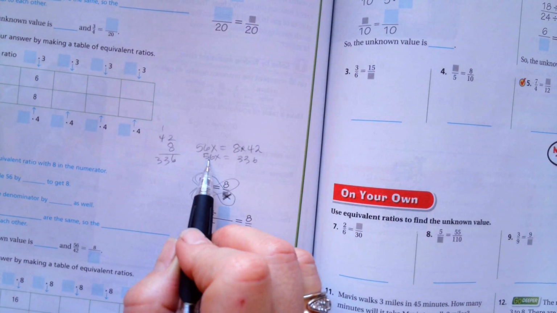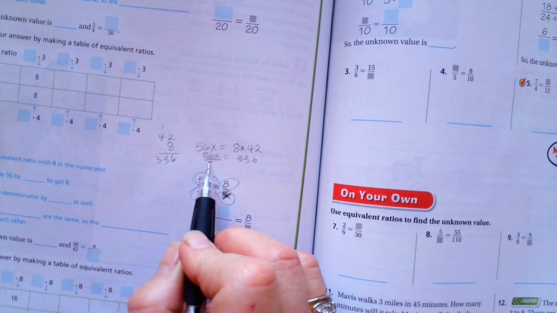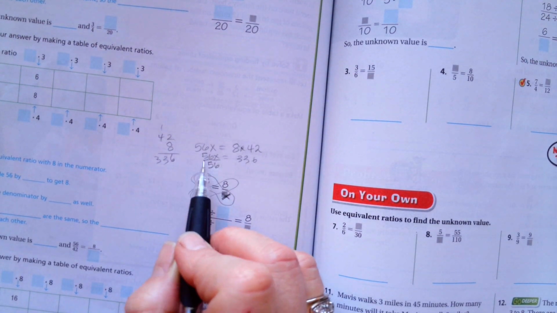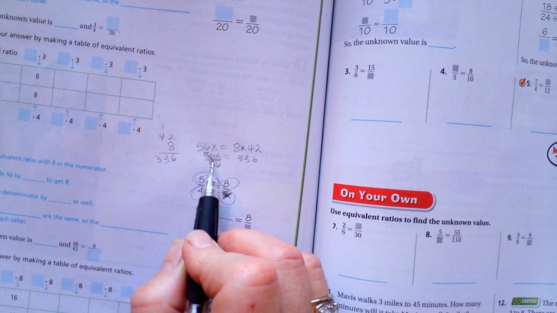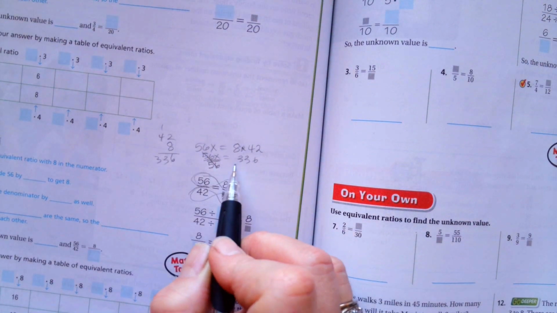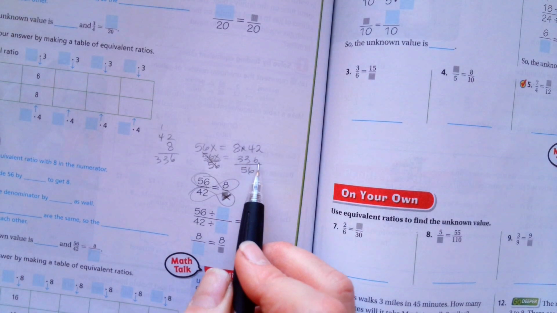To get the number away from the x, they're multiplying, so we do the opposite and we divide by 56. And this is what it's going to look like. It's going to look like a fraction. We cancel this out, and anything we do to one side, we do to the other. And so it's going to be 336 divided by 56.